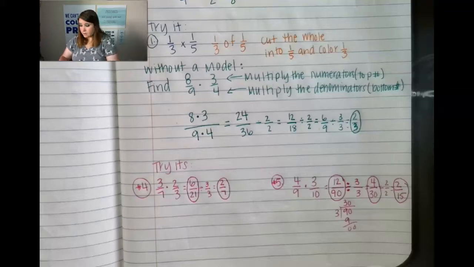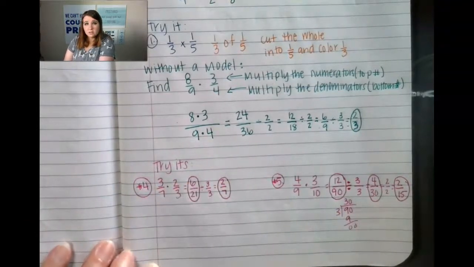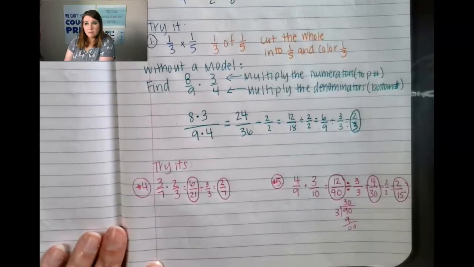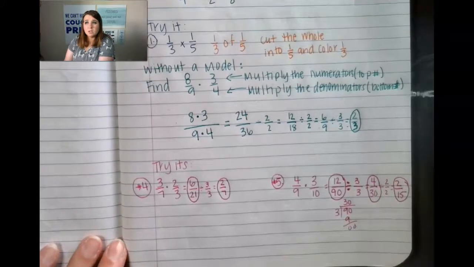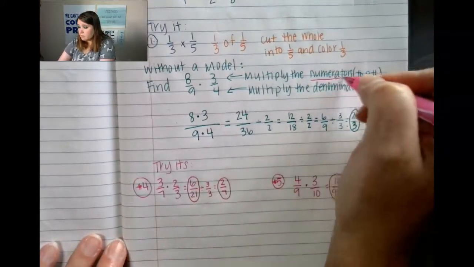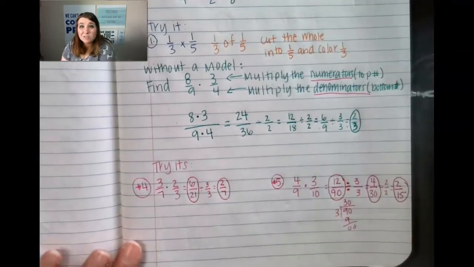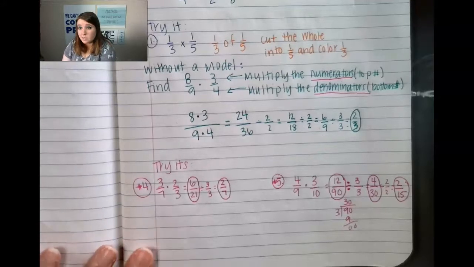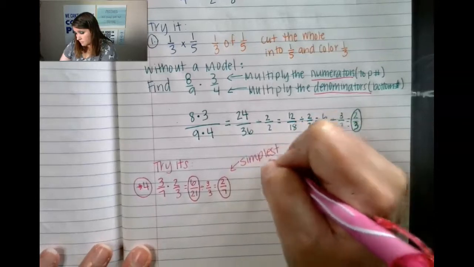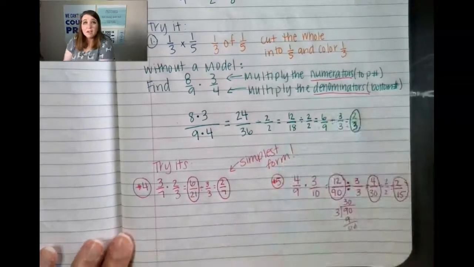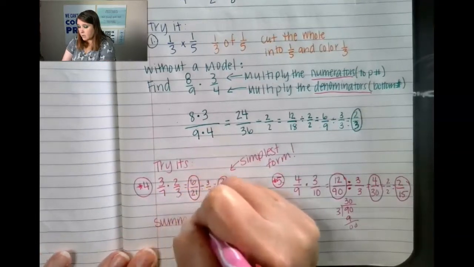Okay, your job right now is to rate yourself and tell me, how do we multiply fractions? Explain to me how you multiply fractions. And you get bonus points if you tell me how to multiply fractions using vocabulary words. Ooh, bonus points for vocab. Oh, and if you use simplest form, try to use that word in there. Also, after that, write your summary: how do we do it?